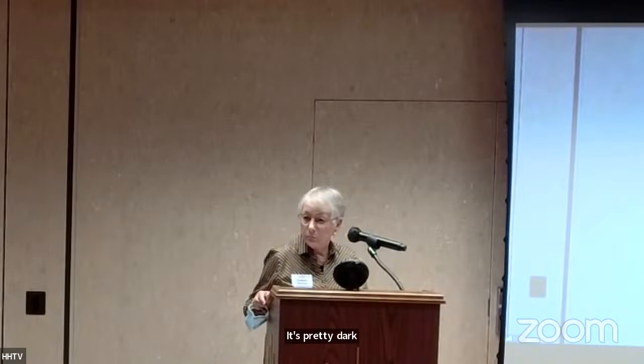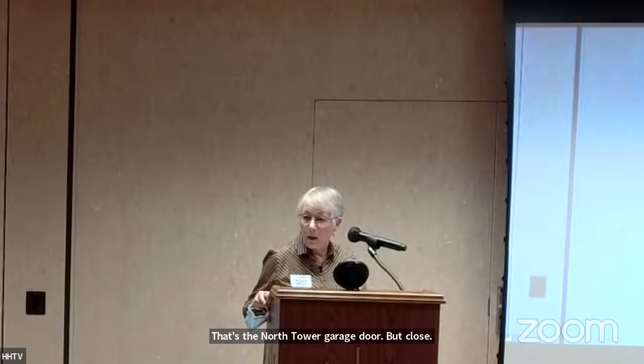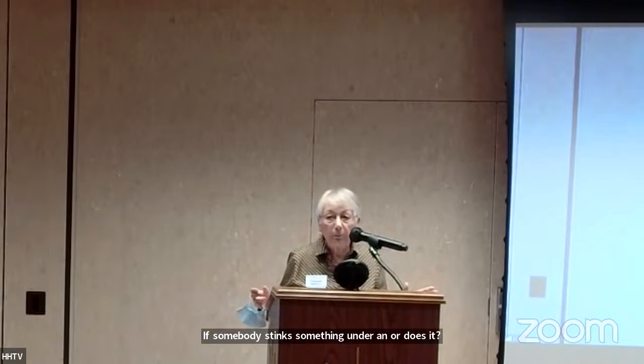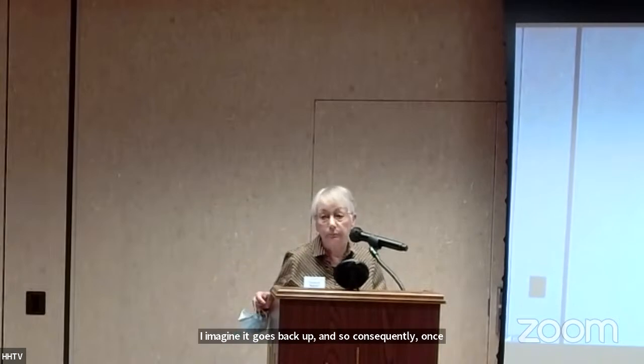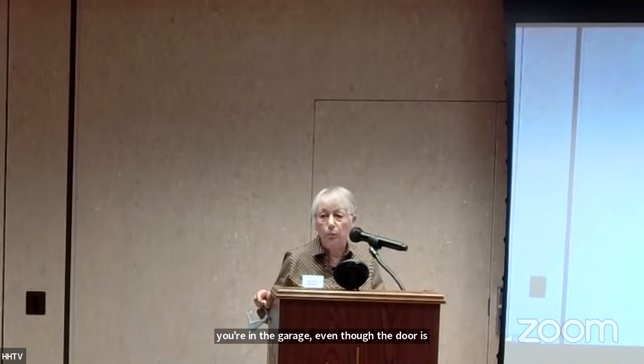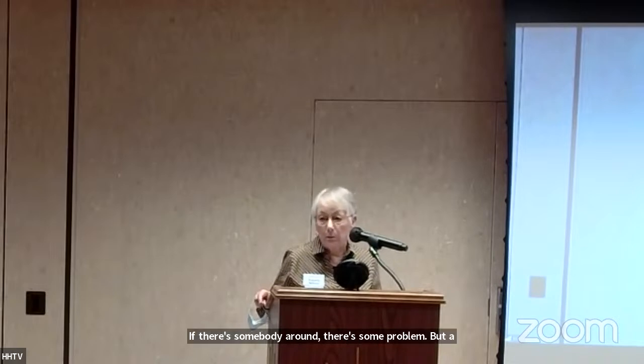Does the North Tower garage door close if somebody sticks a foot, let's say a walker, something under it, or does it automatically go back up? I imagine, I've never witnessed it, but for safety purposes, I imagine it goes back up. And so consequently, once you're in the garage, even though the door is coming down, there may be somebody around. If there's nobody around, there's no problem. But a person could come in, so we're not always able to control. Well, we can wait there.